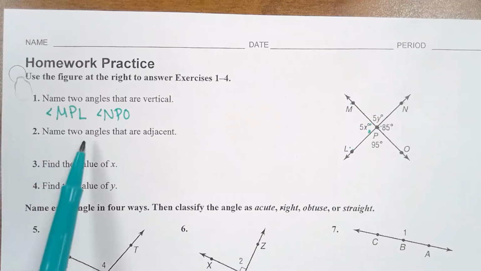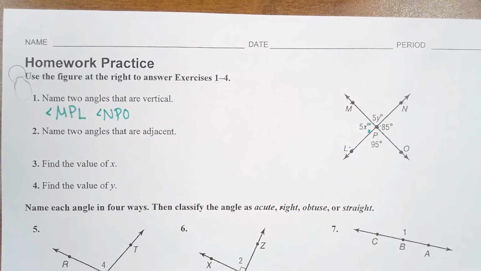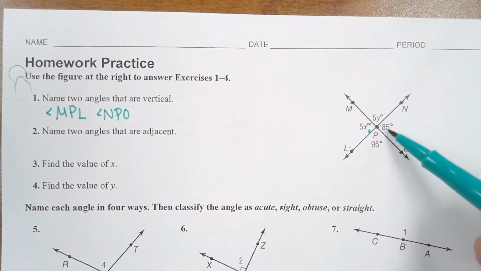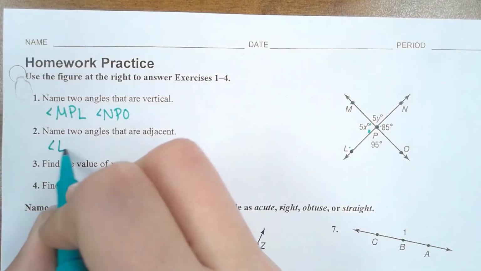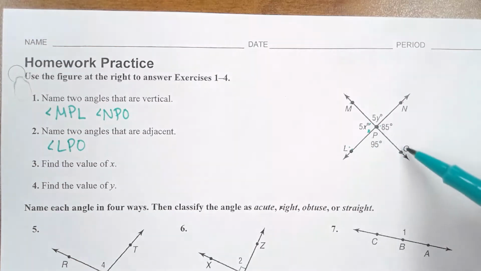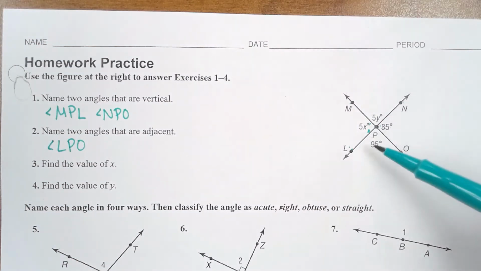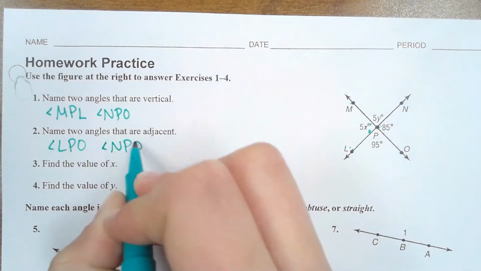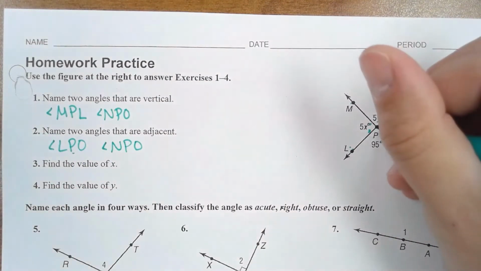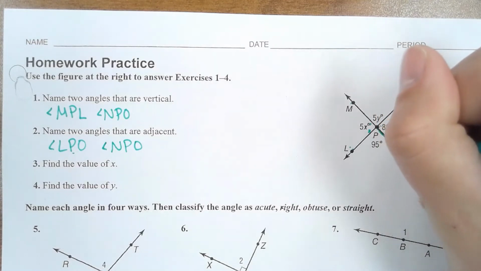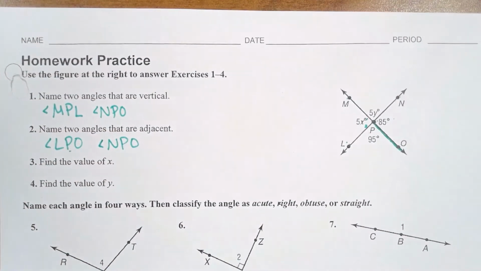Okay, number two, name two angles that are adjacent. Adjacent means right next to each other. So I can say like these two angles right here, where the 95 and the 85 is at. I just have to name that angle. So I can say angle LPO. LPO is where this 95-degree angle is at. And then right next to it, I can name it NPO. Adjacent angles are when you have a line, in other words this line right here, that is connected to both angles, so they share a common side.